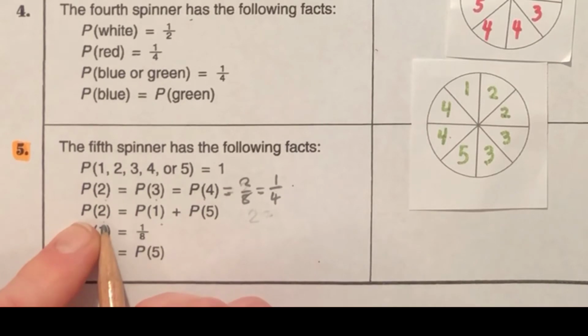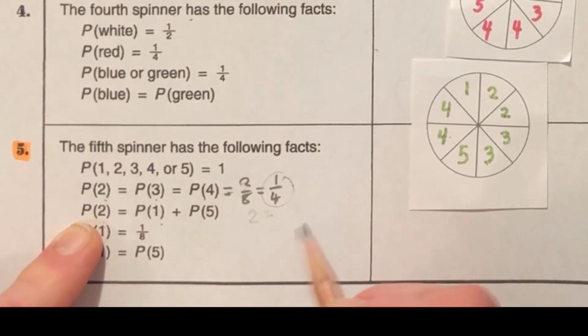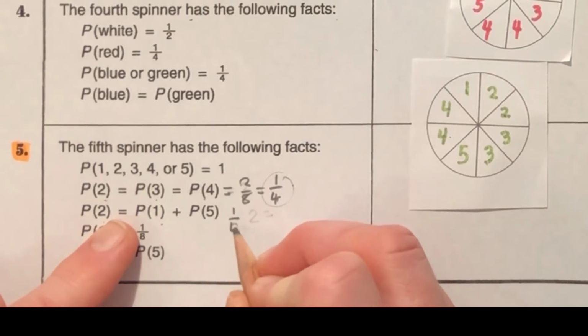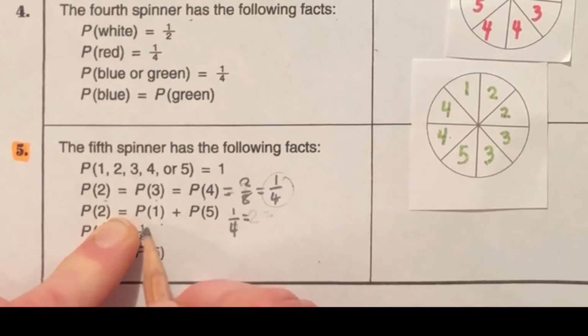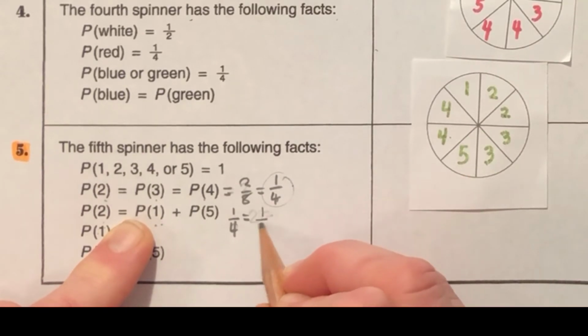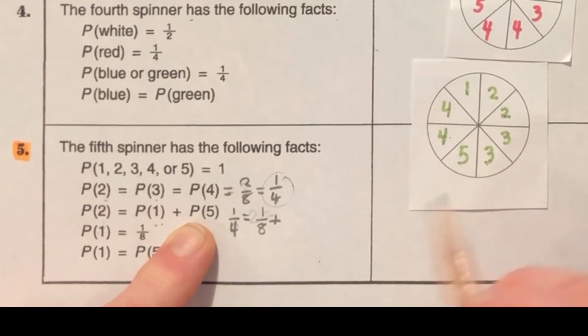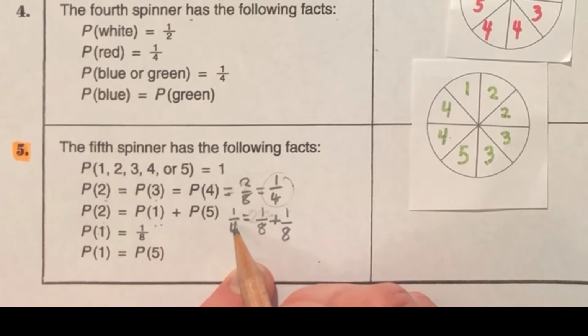So the probability of landing on 2, which we determined is 1/4, is the same as the probability of landing on 1, that's 1/8, plus the probability of landing on 5, well, that's 1/8. So 1/8 plus 1/8, does that make 1/4?